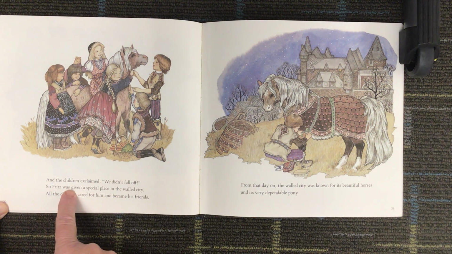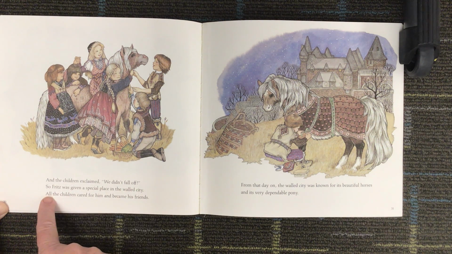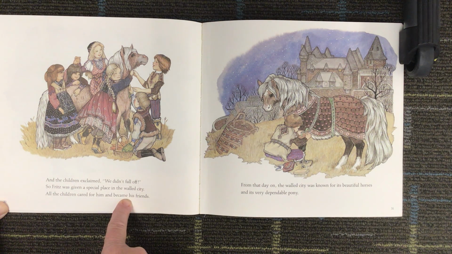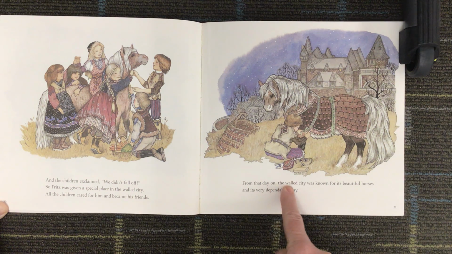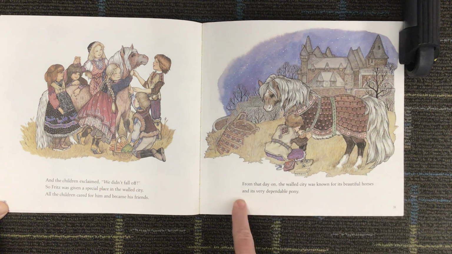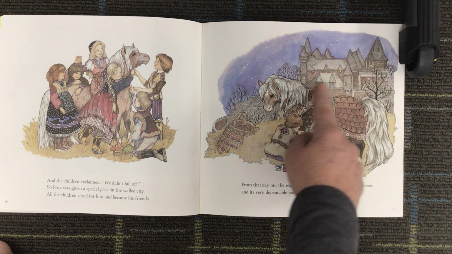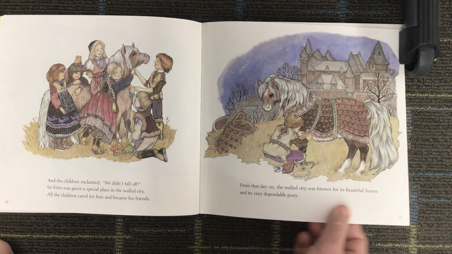So Fritz was given a special place in the walled city. All the children cared for him and became his friends. From that day on, the walled city was known for its beautiful horses and its very dependable pony. Oh, look, they made him a special coat to make him feel beautiful like the horses. Isn't that nice?